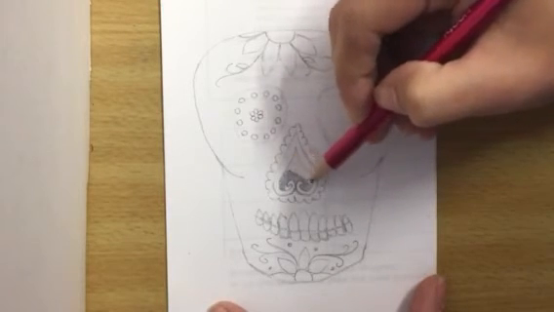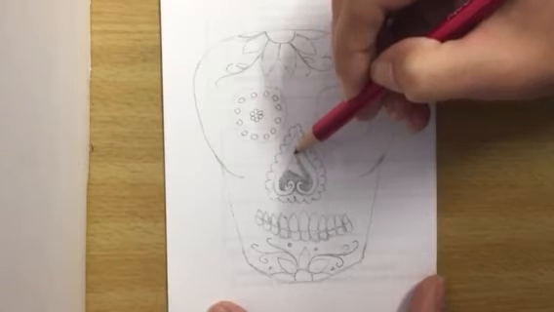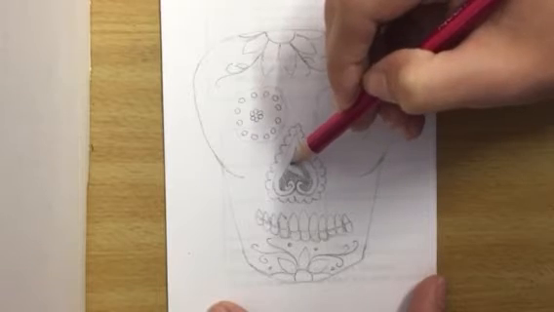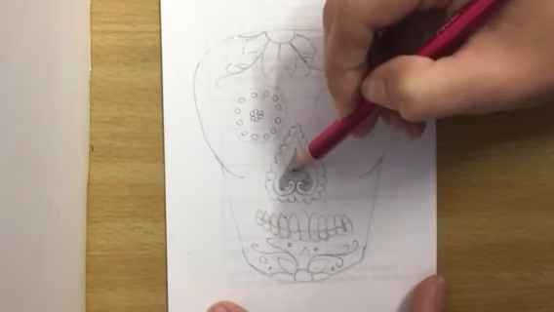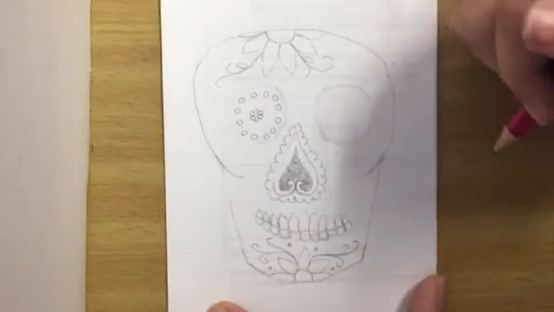So that's why it's really important that you learn to actually draw it and don't just trace it. Tracing can be good to practice things sometimes, but at the end of the day, if you don't learn to draw from tracing it, then it's not doing any good.